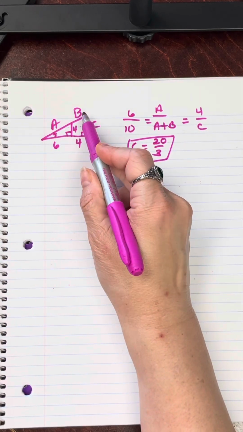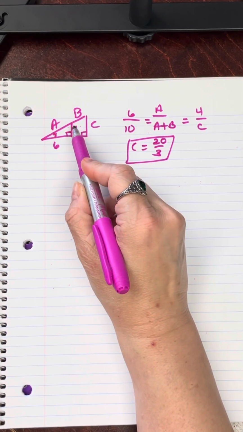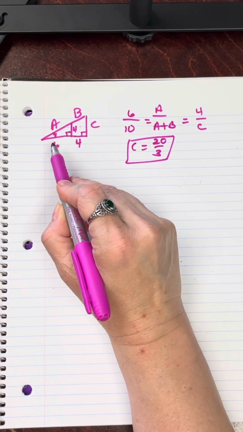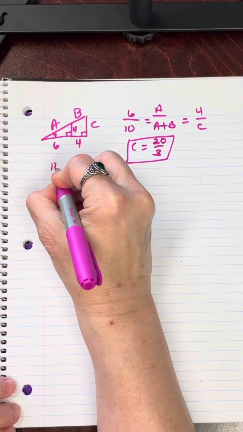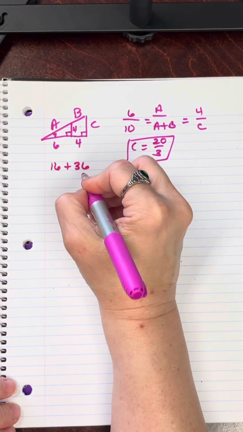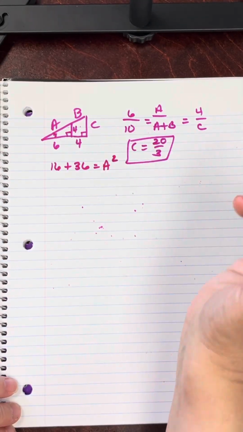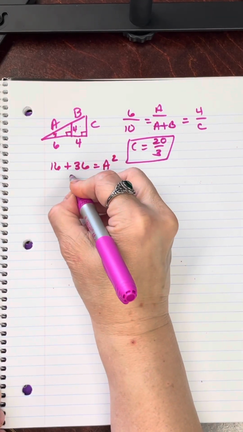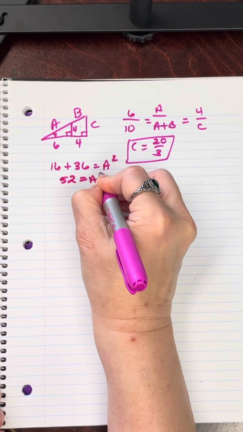The big one has the A plus B and a C in it, so Pythagorean theoreming here isn't going to help. But the little one has a 4 and a 6, and then I can solve for the A as the hypotenuse. So 4 squares to 16, 6 squares to 36, A squared plus B squared equals C squared, which is my hypotenuse. So in this case, that's going to be the A. So then 3, 4, 52 is A squared.